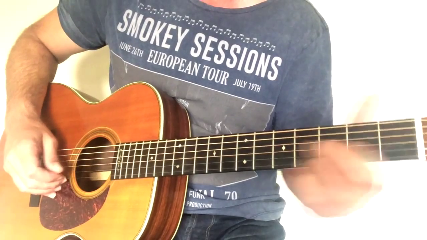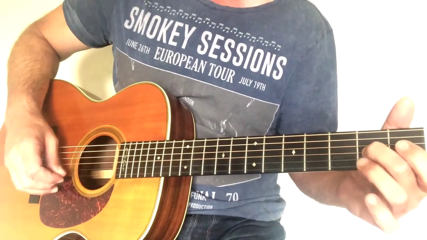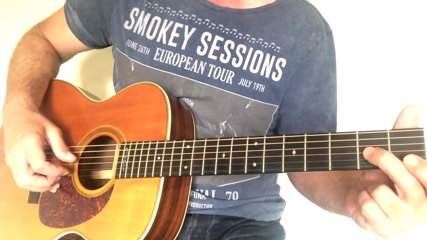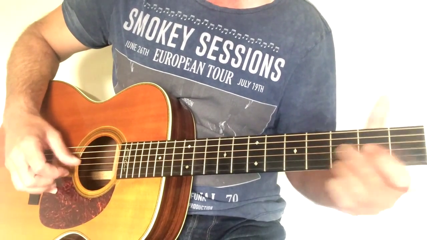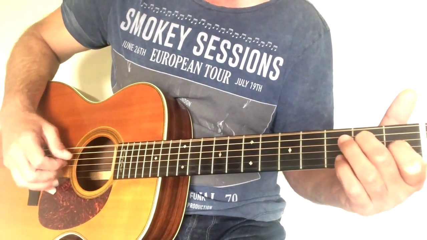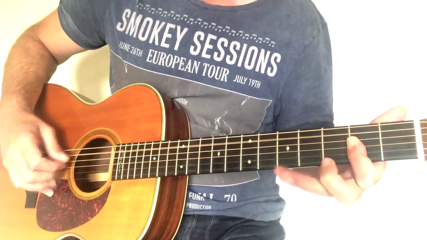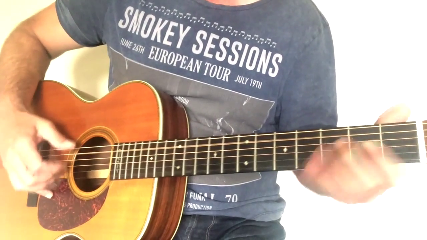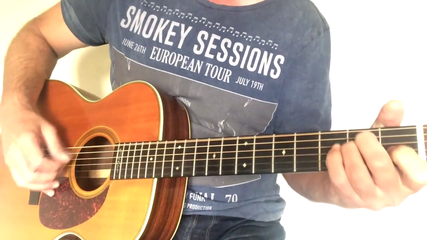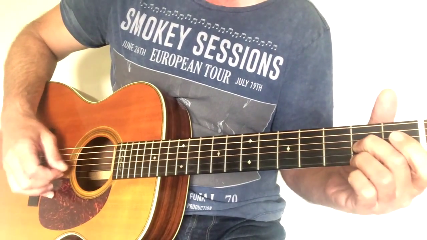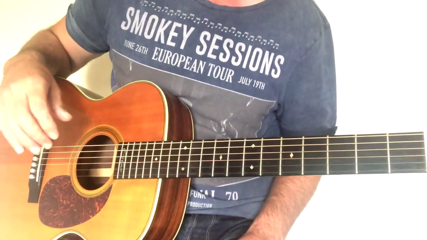That's just a turnaround. 1st and 3rd strings, 4th fret, 3rd fret, 2nd, and then take that off there. If you want to do that turnaround, I would suggest not overdoing that.